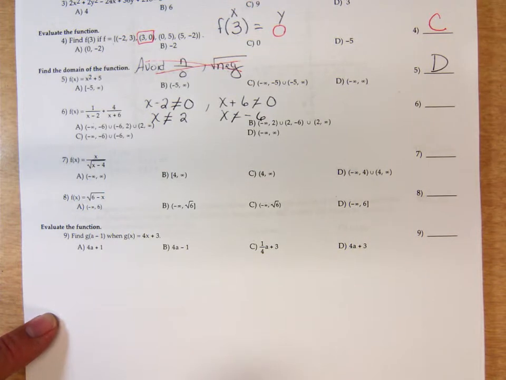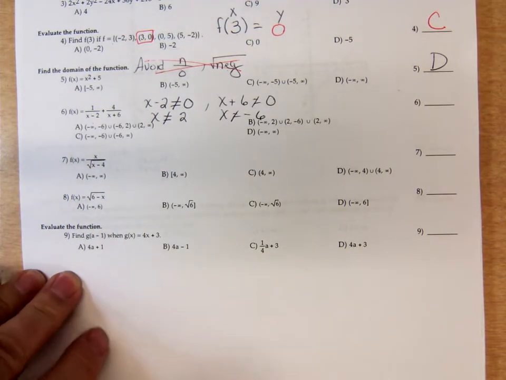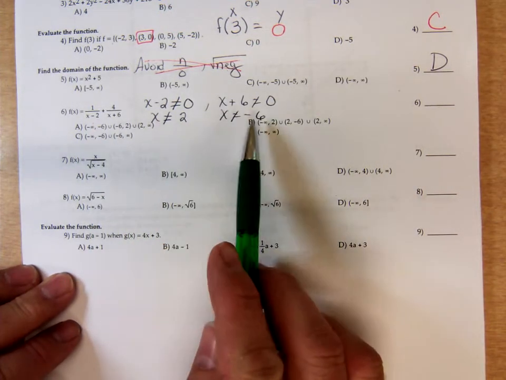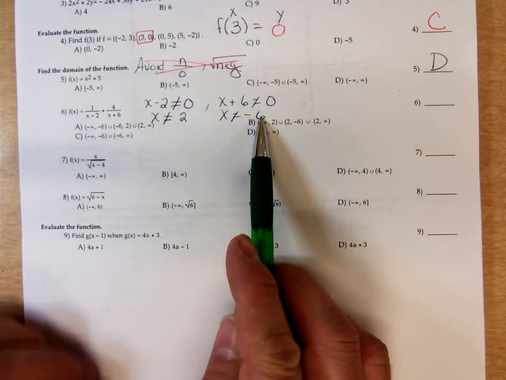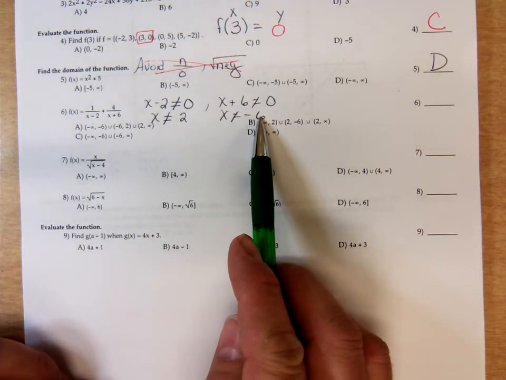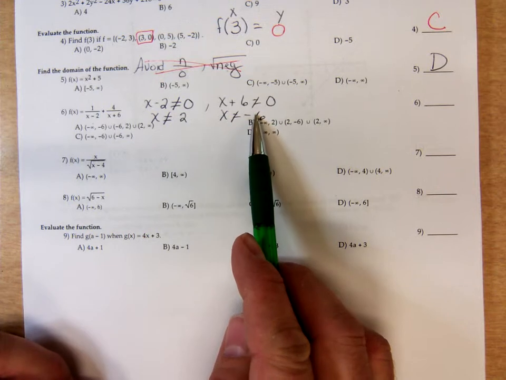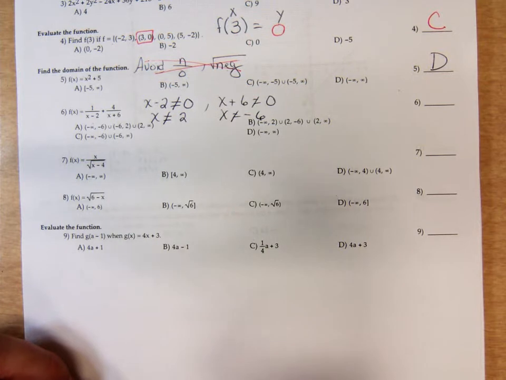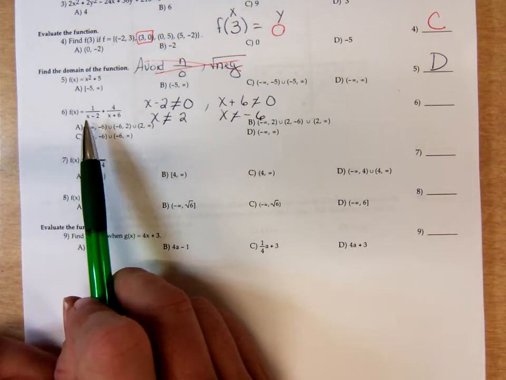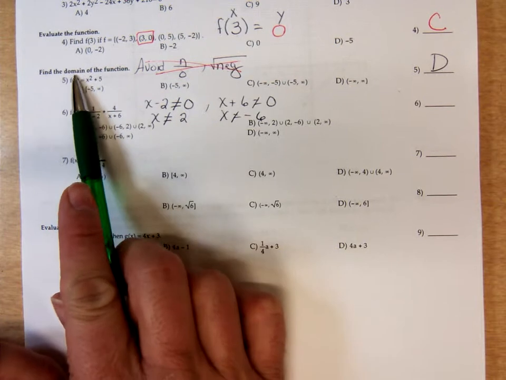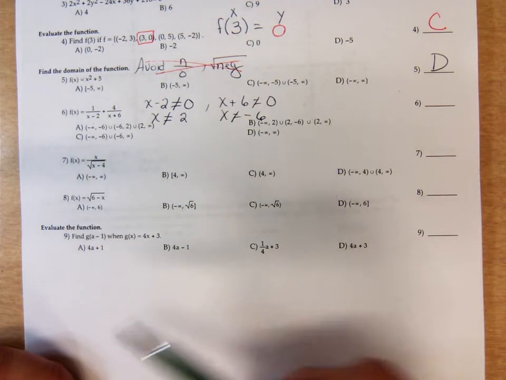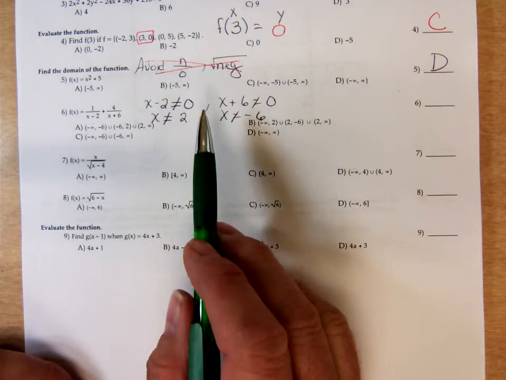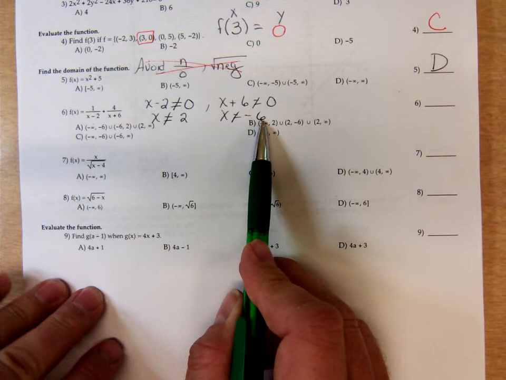So x can be any number except positive 2 and negative 6. If we were told to write this out in words, we could write a little sentence saying the domain is all real numbers except negative 6 and positive 2. In other words, the numbers you can plug in for x. That's what it's asking for when it says domain. What numbers can you plug in for x? You can plug any number in except positive 2 and negative 6.